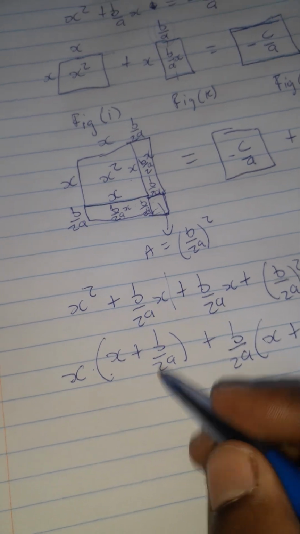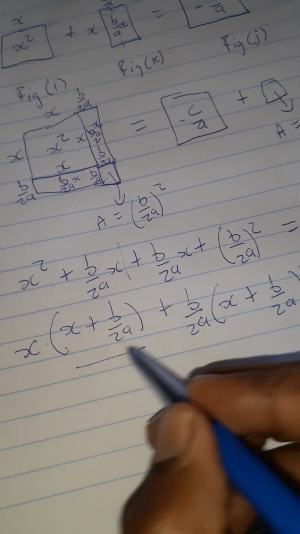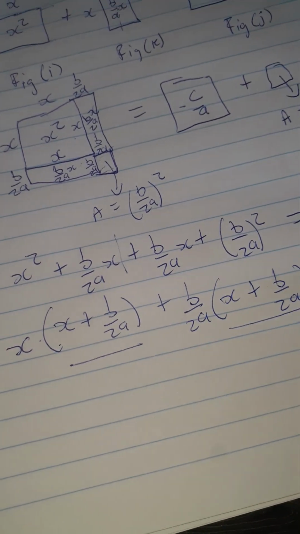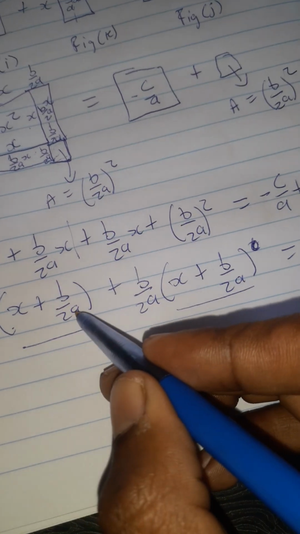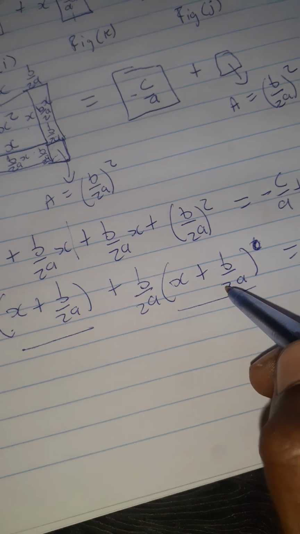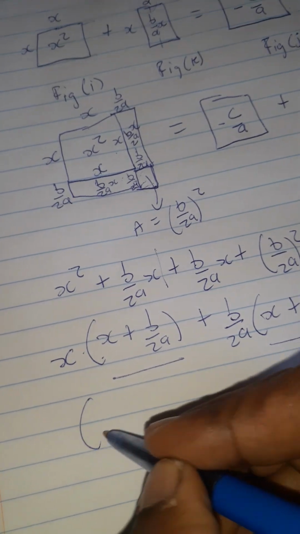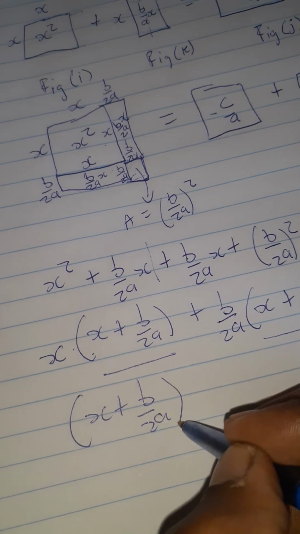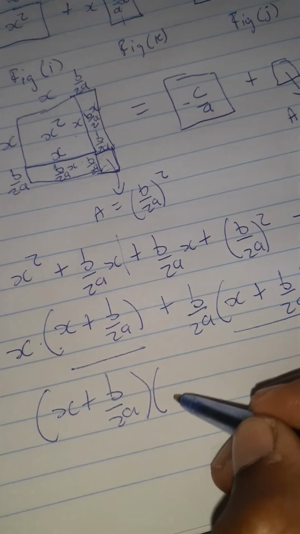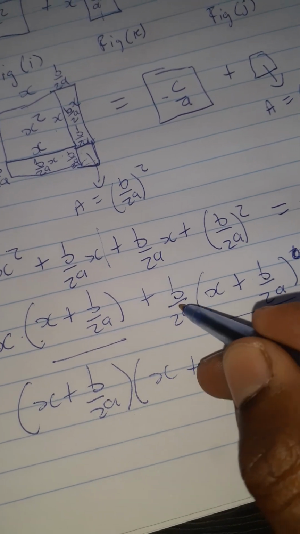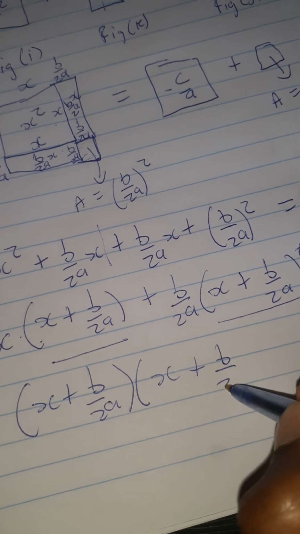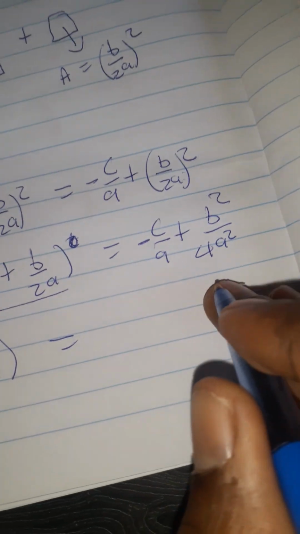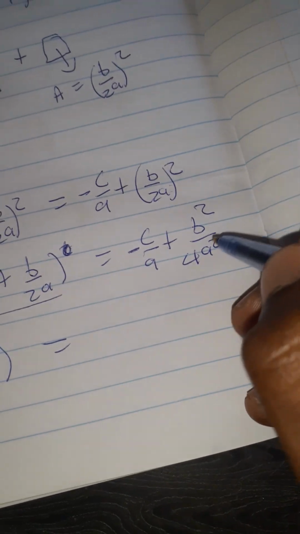So we continue. Here we have a common factor, since this is a binomial of two terms. So we have x plus b all over 2a as a common factor. So we're going to factor it out: x plus b all over 2a, open bracket. This side will only be left with x, plus this side will only be left with b all over 2a. And then we're going to simplify this side again.